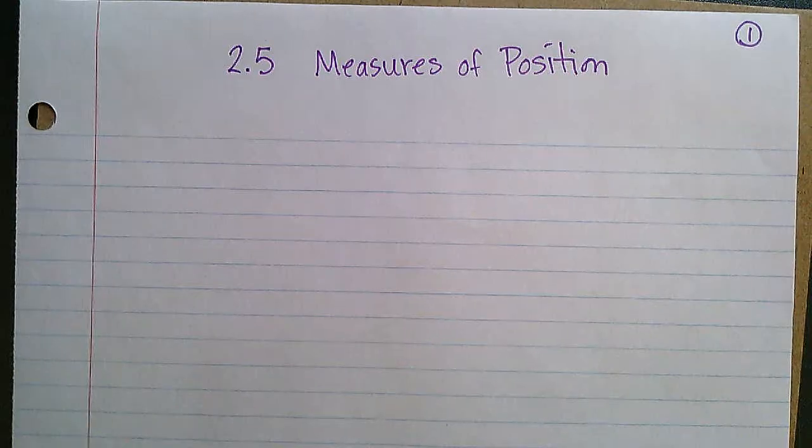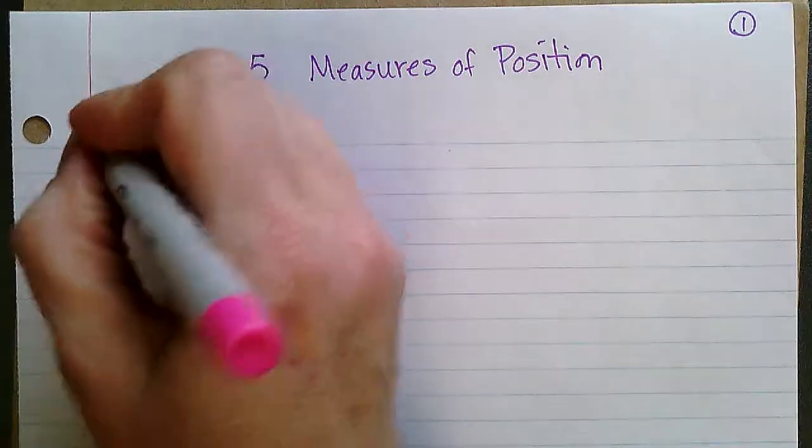In section 2.5, we're going to be talking about measures of position. So that's going to be like, where does a specific data value fall in relation to the entire distribution of data? So the first thing we're going to talk about is quartiles.